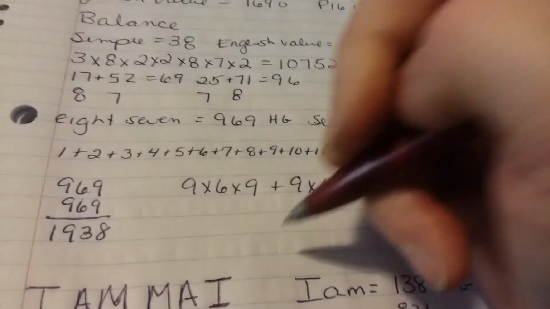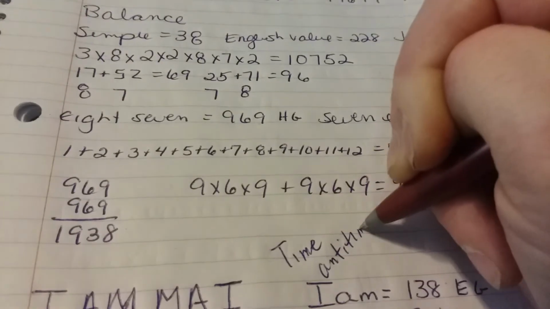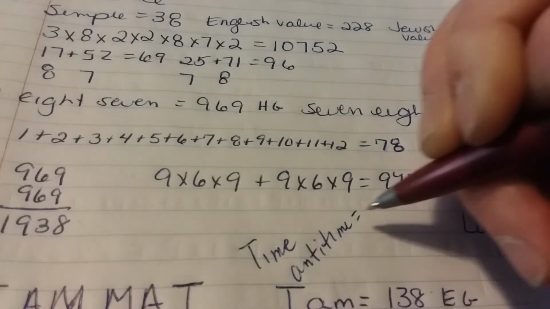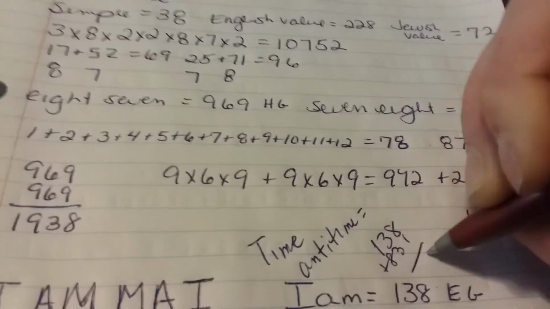If you write "time, anti-time" into the gematria calculator, it equals 138. Add it to 831 is 969.